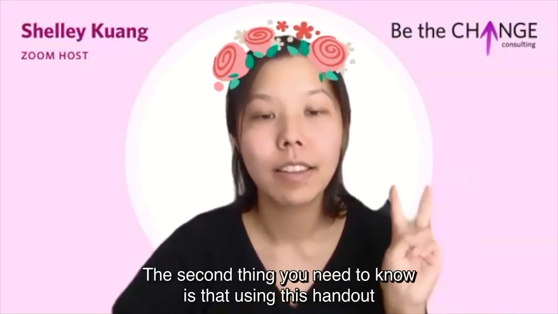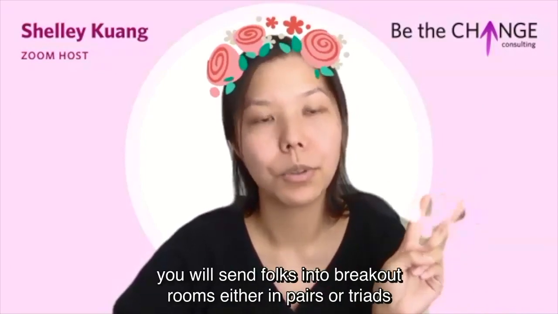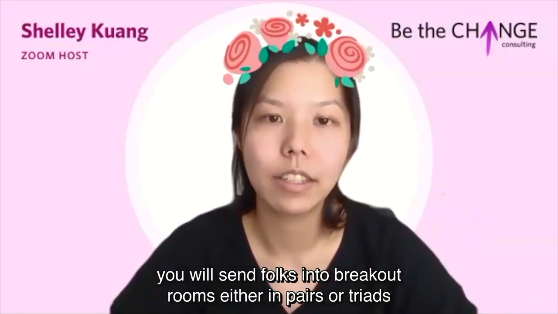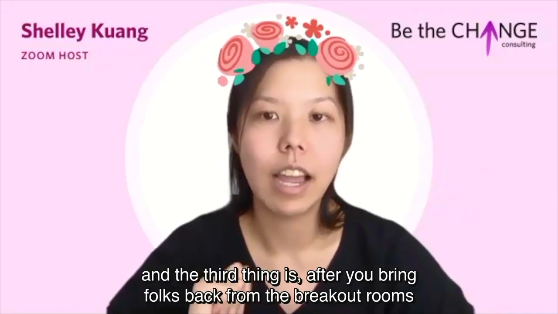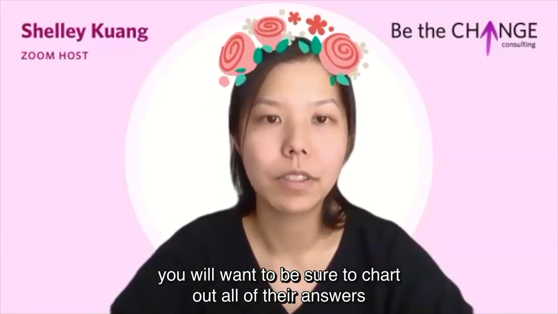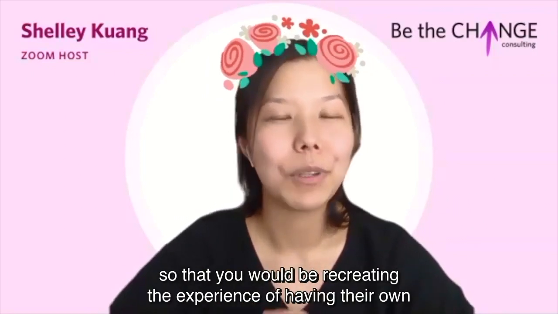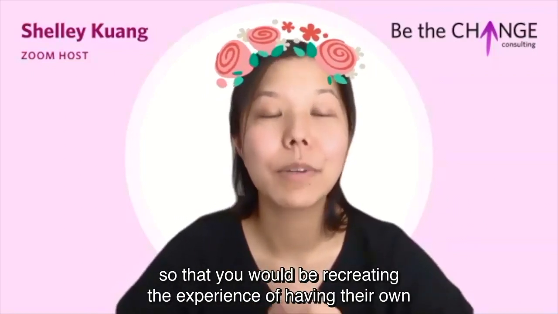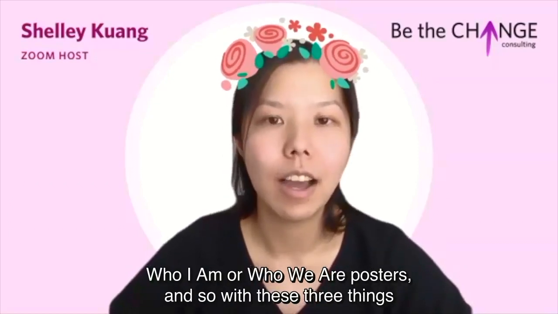I am. The second thing you need to know is that using this handout, you will send folks into breakout rooms, either in pairs or triads. And the third thing is, after you bring folks back from the breakout rooms, you will want to be sure to chart out all of their answers so that you would be recreating the experience of having their own who I am or who we are posters.